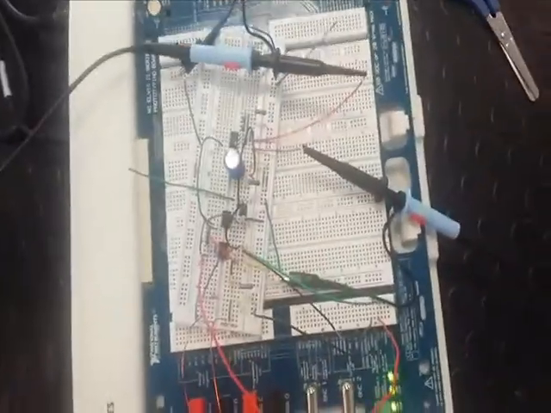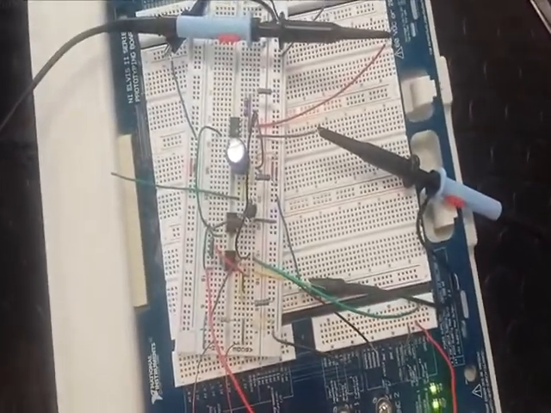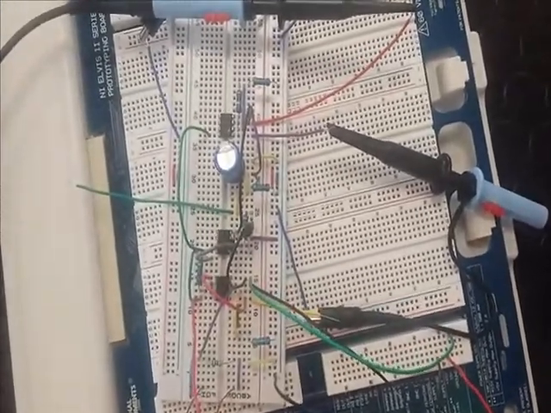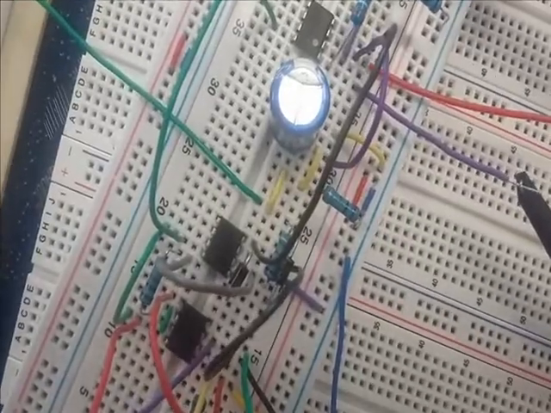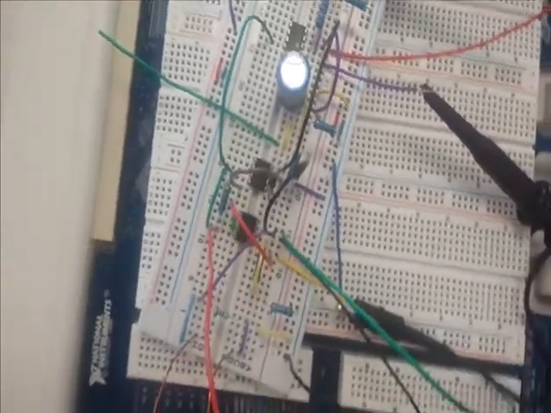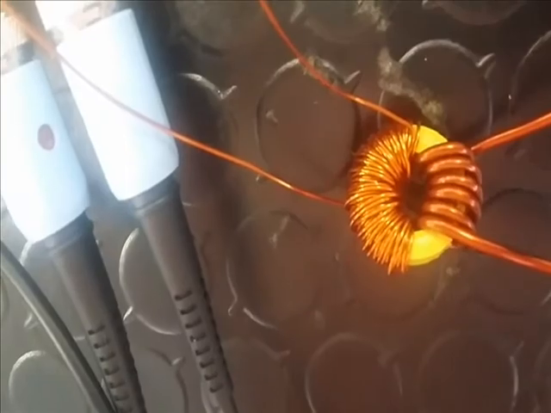First, here we can view the physical implementation of the circuit. We can view the 4 operational amplifiers, the capacitor, the resistances, the oscilloscope tips to make measurements, and the toroidal arrangement.